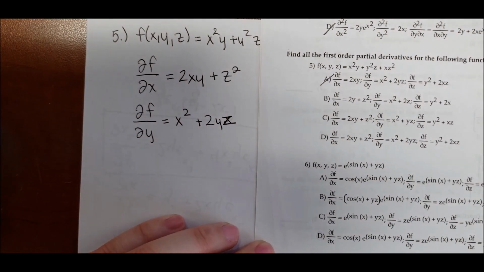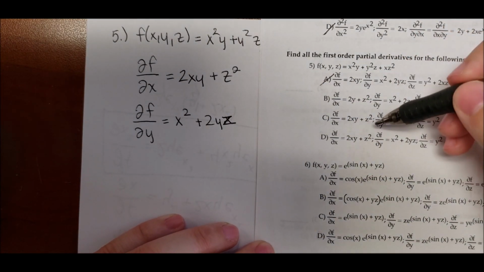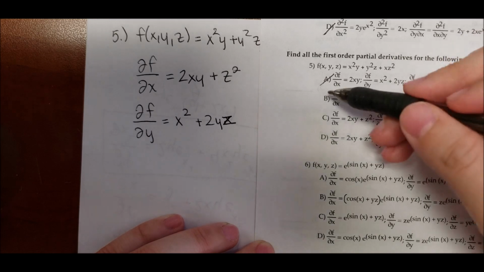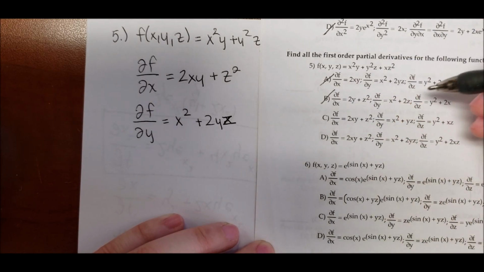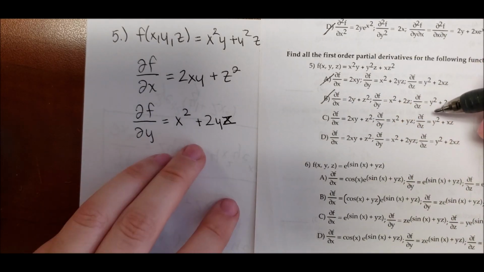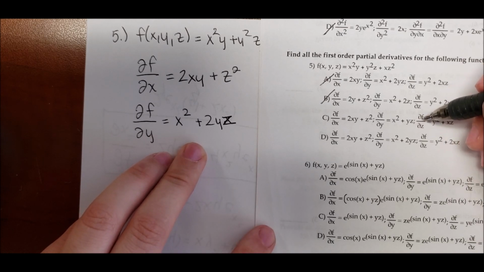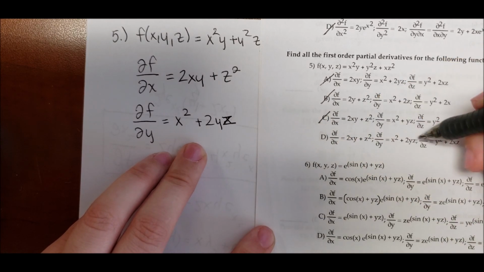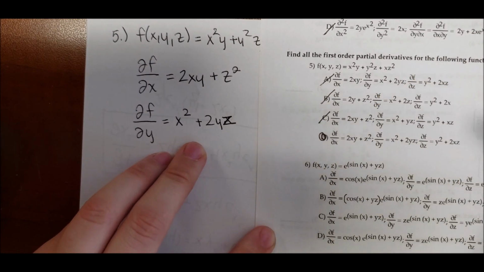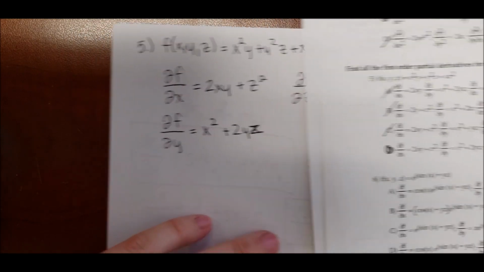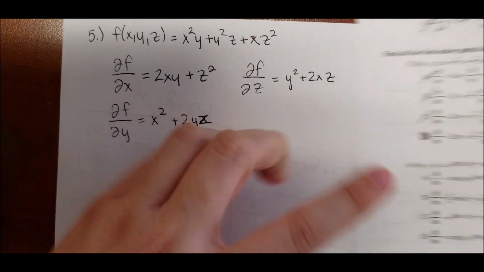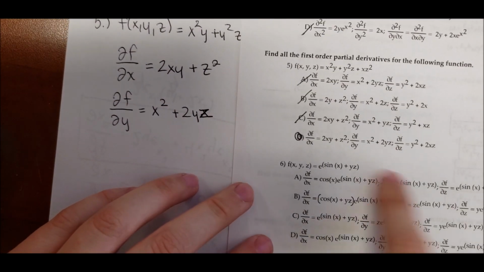So it's not A. It's not B. It's not C, so it has to be D. Let's look at Z. Y squared 2x Z. So 5 is D.